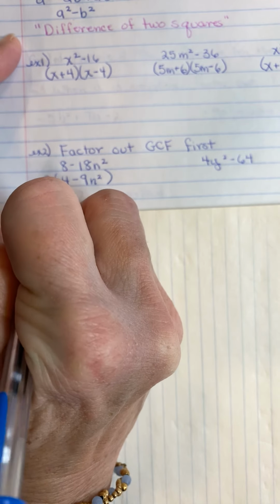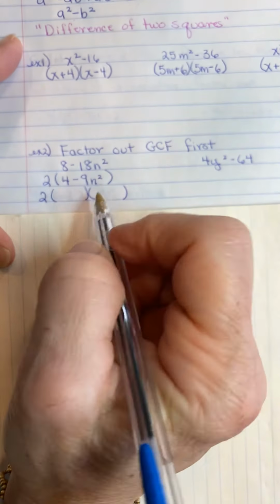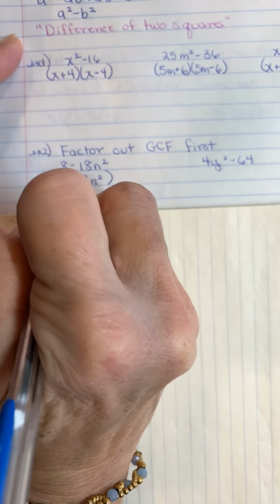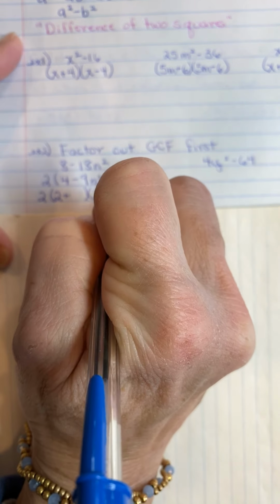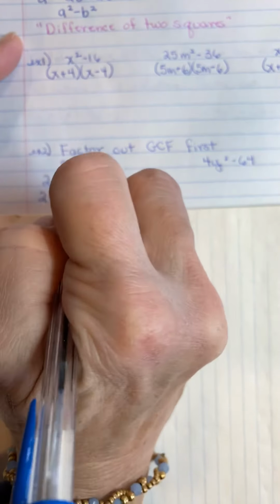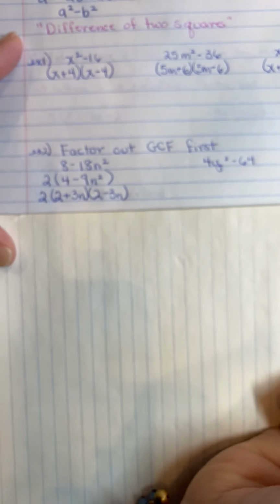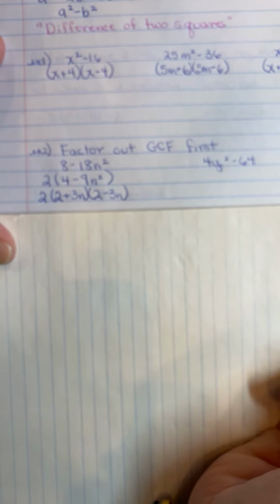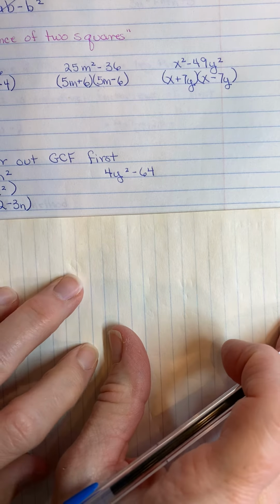So keep your 2 out front. Put down your 2 parentheses. Square root of 4 would be 2. One's a plus, one's a minus. Square root of 9n squared would be 3n. And that would be fully factored form.